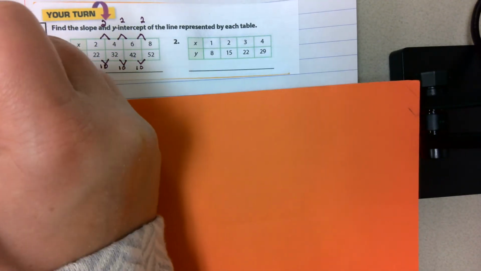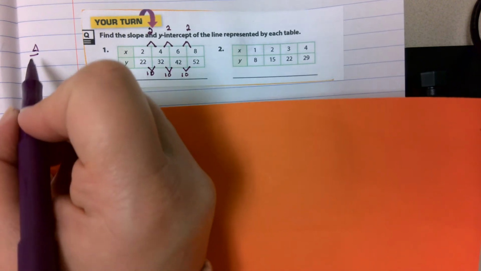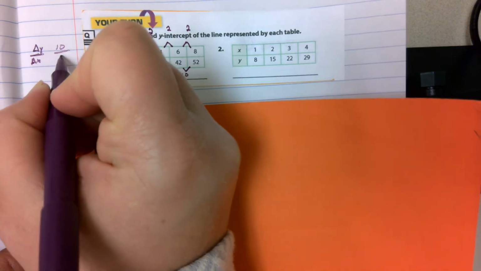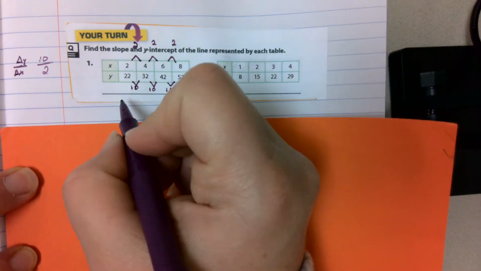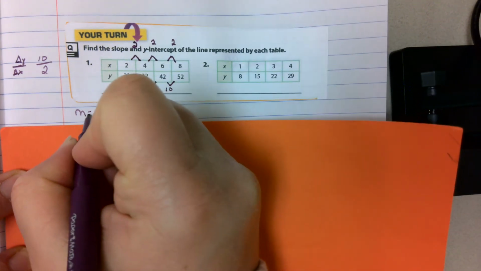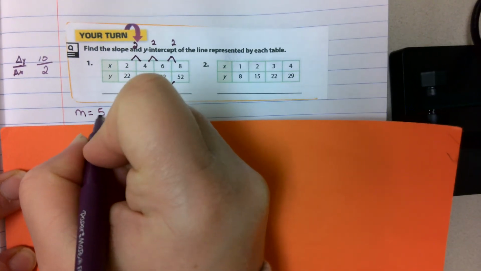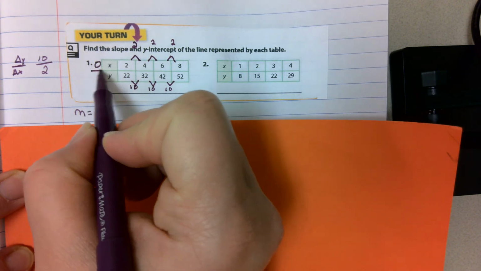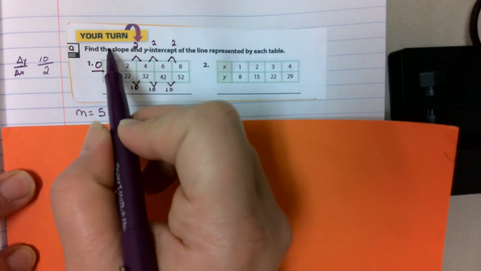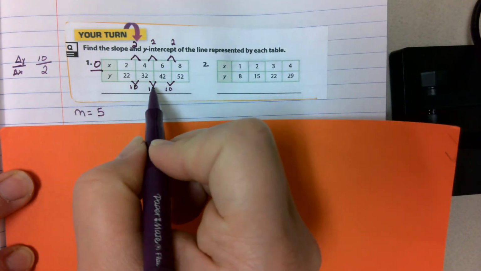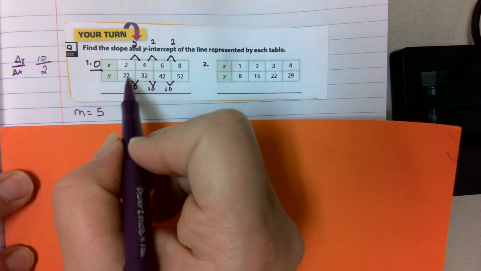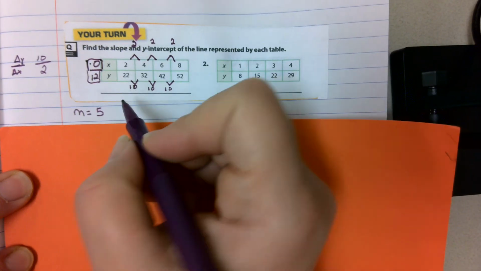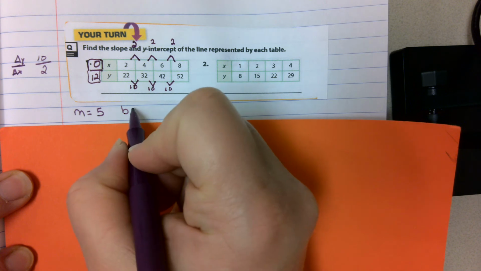So we're going to have our change in y over our change in x. So we're going to have 10 divided by 2. When I divide that, I find out that my slope is 5. And then from here, I need to look at when x is 0, what is y? So that's going down 2. So it's the same here. I was going down 10. So I need to subtract 10 from 22, and I get 12. So our b value, or our y-intercept, is 12.